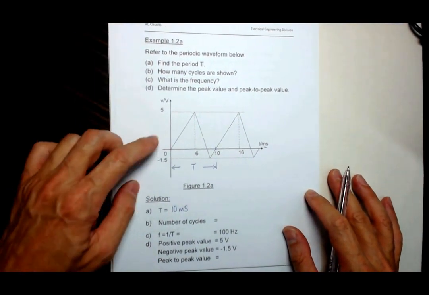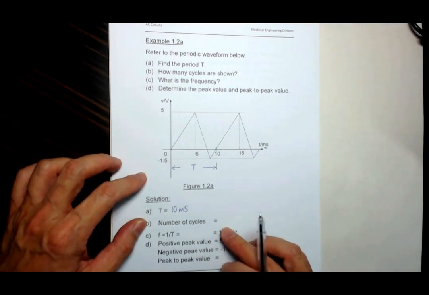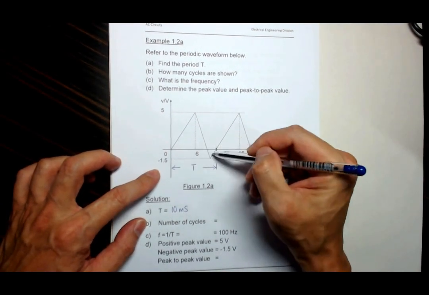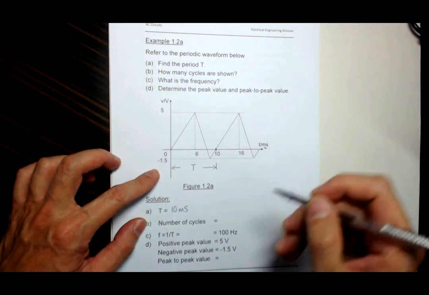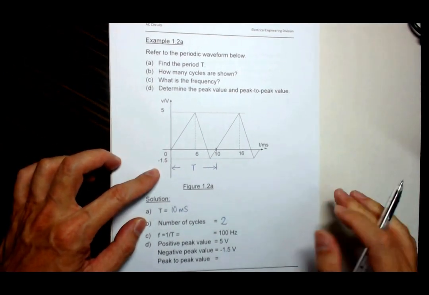Okay, that's the first part. Now, how many cycles are shown here? As you can see, this waveform repeats twice, so we say 2 cycles.